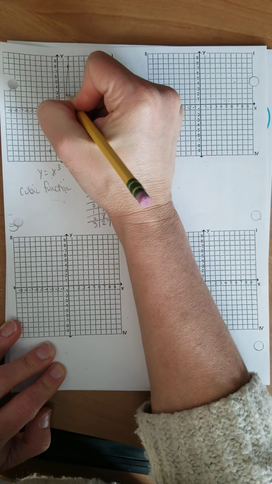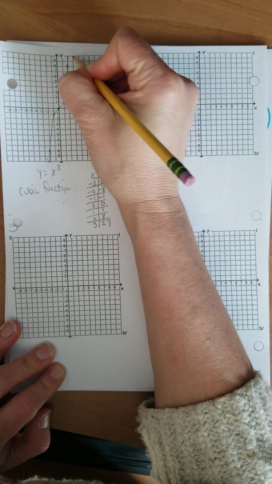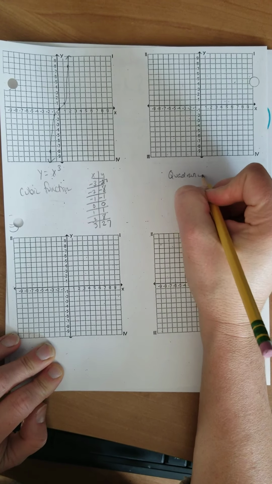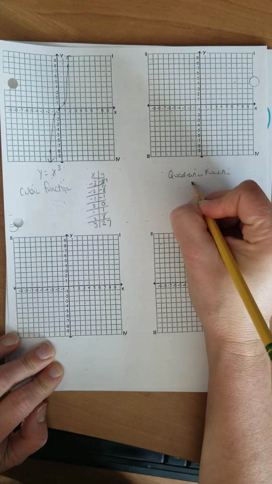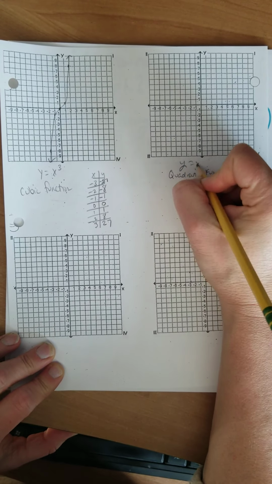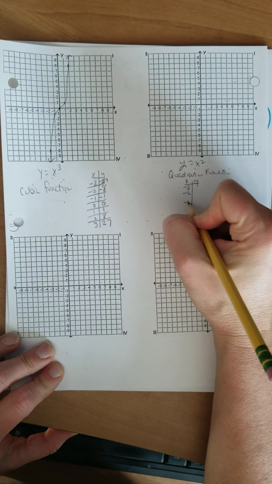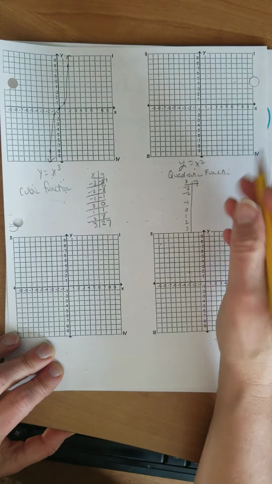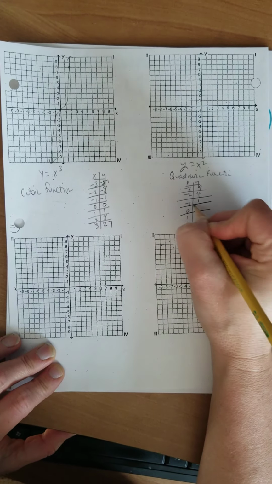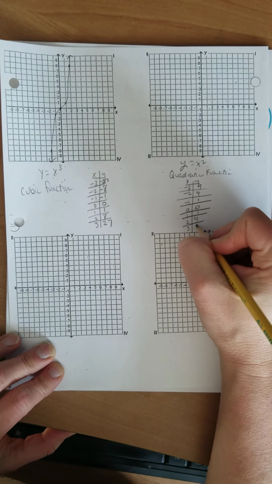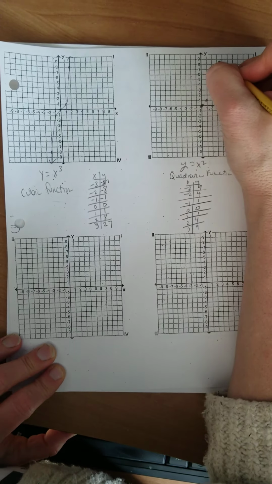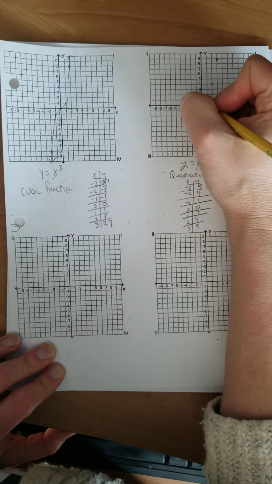The other thing I'm going to have you do is a quadratic as well, which is the parabola. This was y equals x squared. -3, -2, -1, 0, 1, 2, and 3. -3 squared is 9, -2 squared is 4, -1 squared is 1, 0 squared is 0, 1 squared is 1, 2 squared is 4, 3 squared is 9. We know the origin starts at 0,0, and we go up 1, then 4, and then 9 on a parent graph for a parabola.